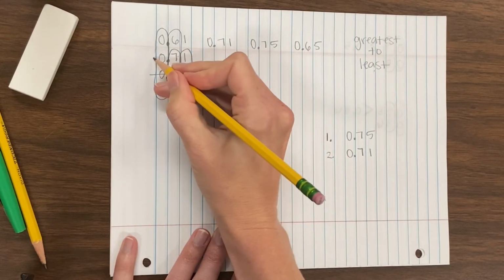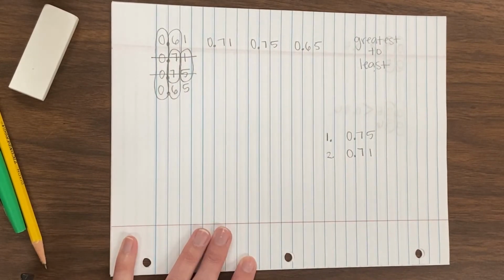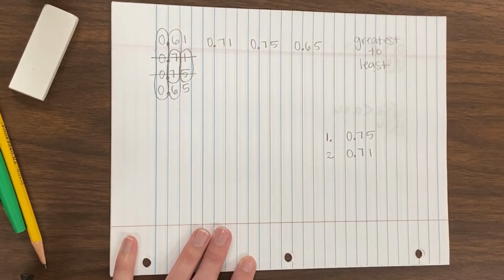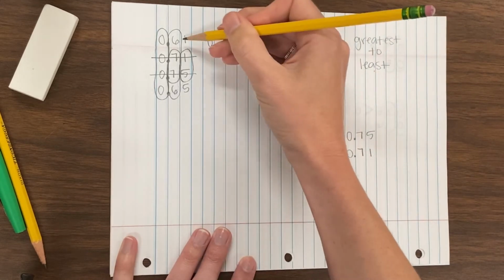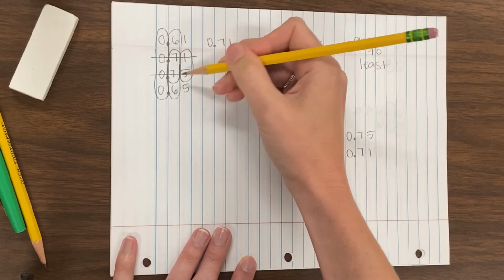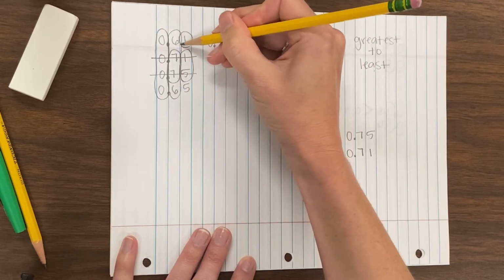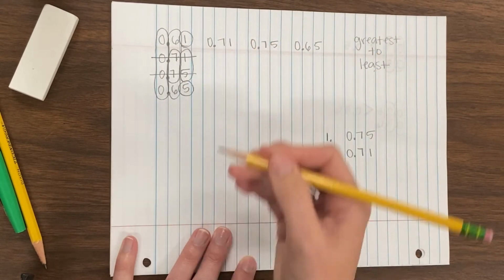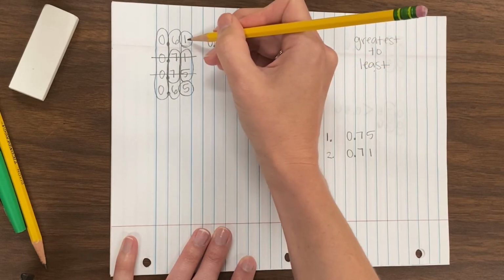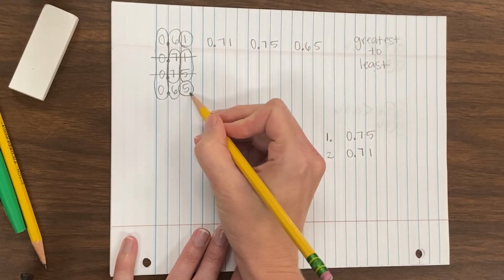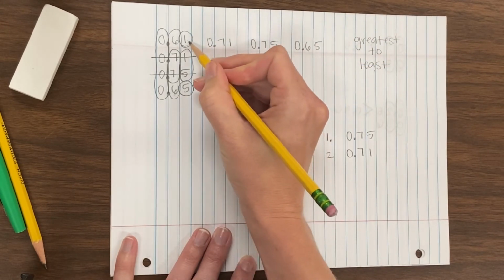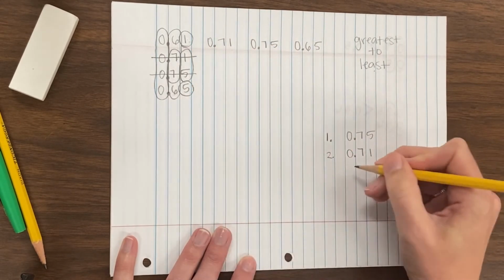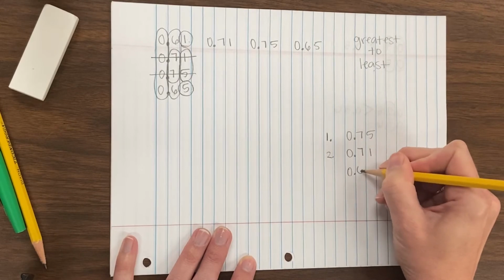Okay, so now that I've eliminated 2 numbers, now I can go back and compare these last 2 numbers. But I cannot compare them in the tenths place because they have the same digit. So I need to go to the hundredths place and compare their digits there. So I know 5 is greater than 1, so this 65 hundredths is going to be greater than this 61 hundredths. So I'll record the 65 hundredths next.